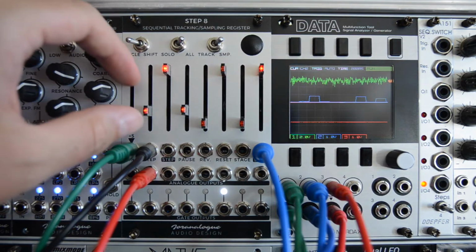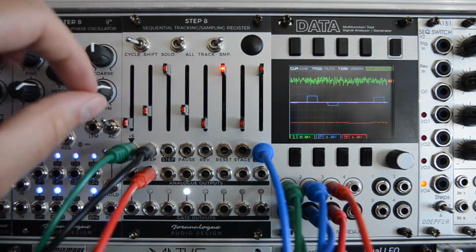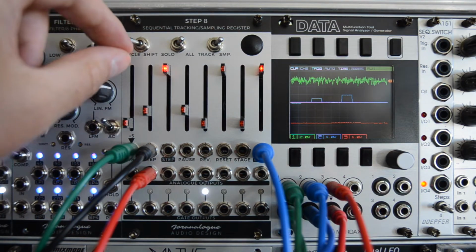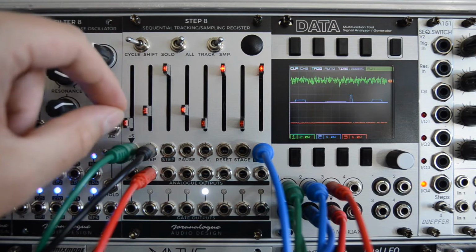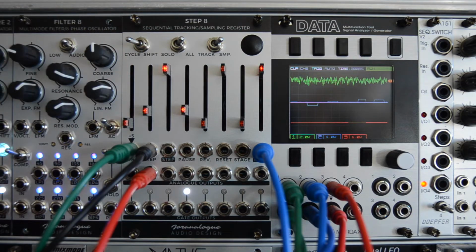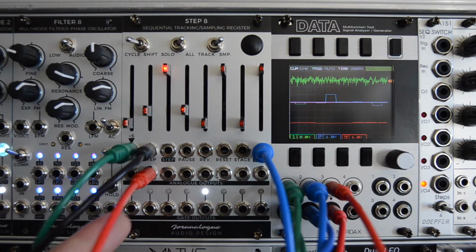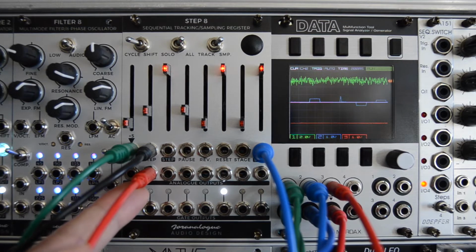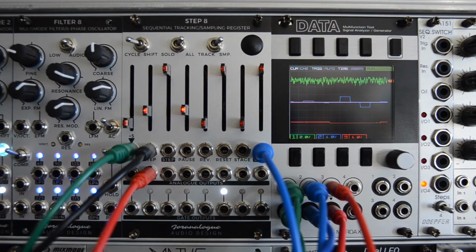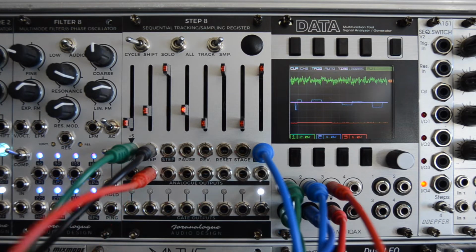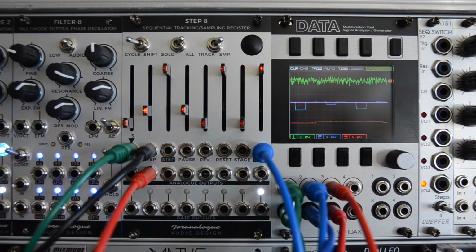You might have noticed just now that the pitch went up while I was sliding the slider downwards. And this might confuse you. I know it confused me at some point, but this just means that the sampled voltage of the second step was a negative voltage, and by attenuating it you bring it closer to 0. So when using this for pitch, the pitch goes up.